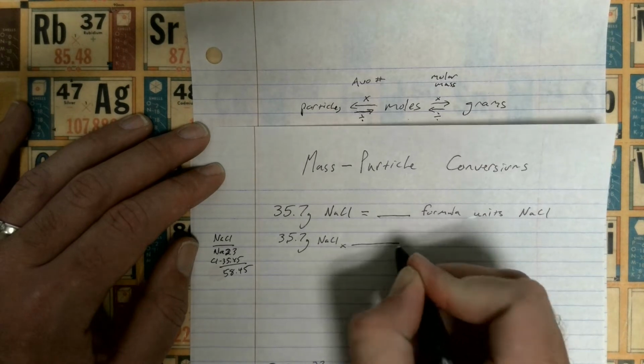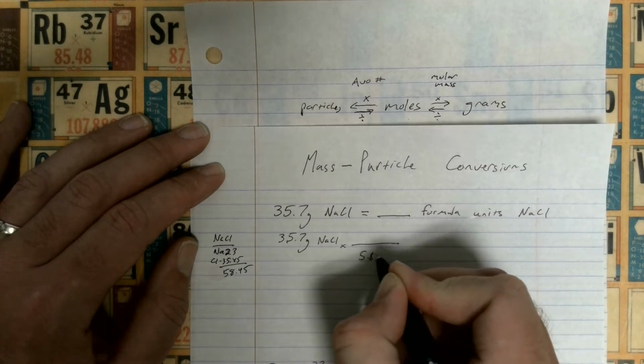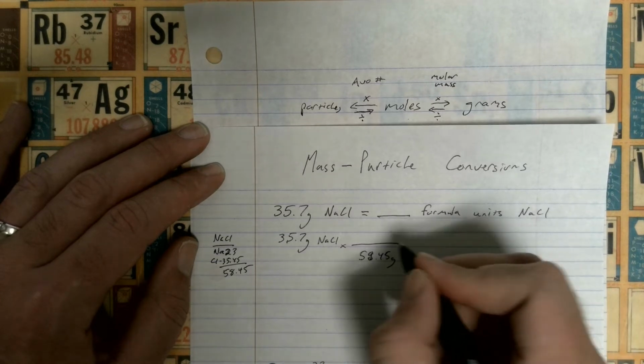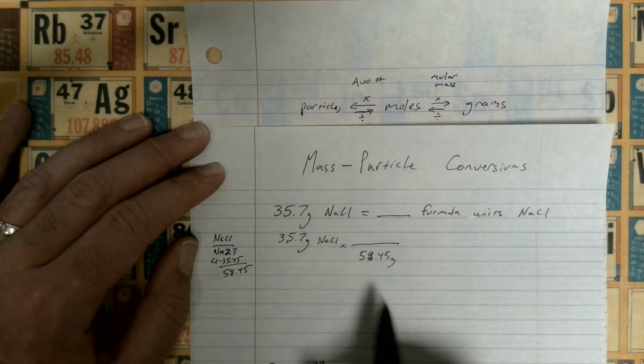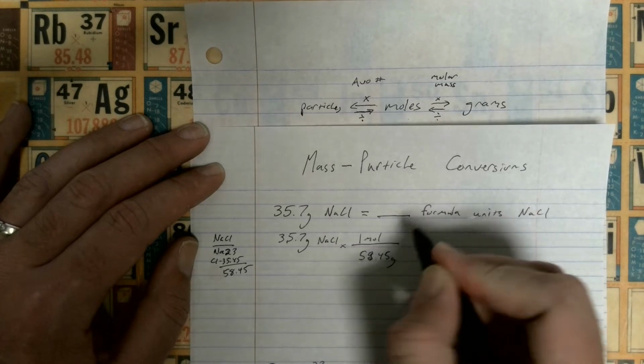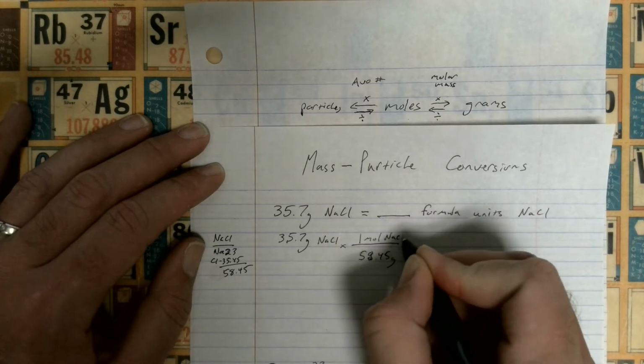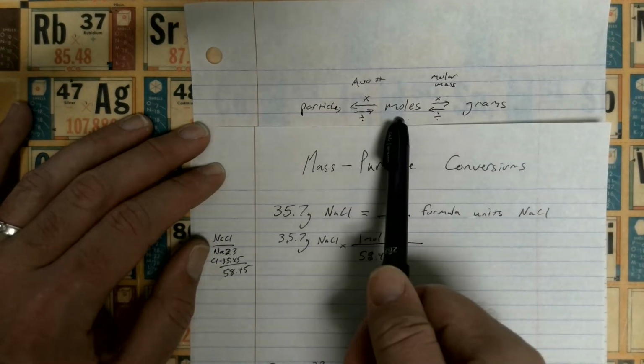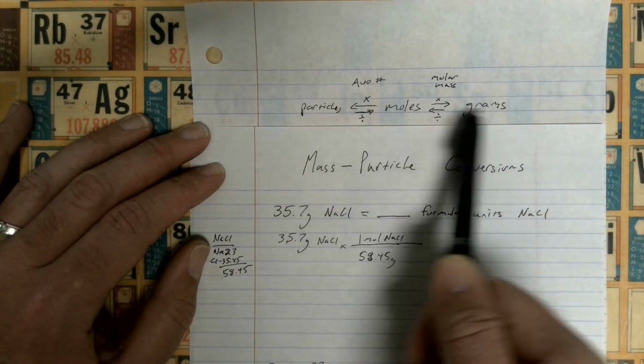So I'm going to do 58.45 grams on the bottom, because remember, diagonally it has to be the same. 1 mole NaCl goes on top. Okay, so that gets us to moles. So we went grams to moles.